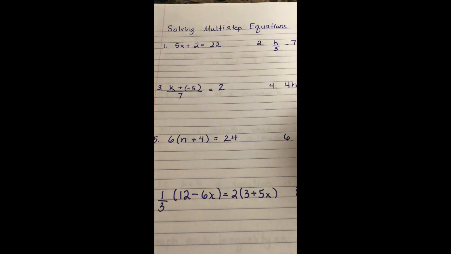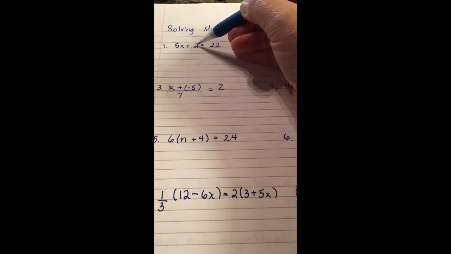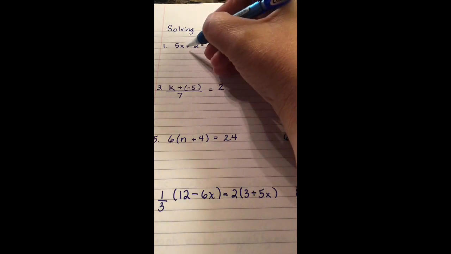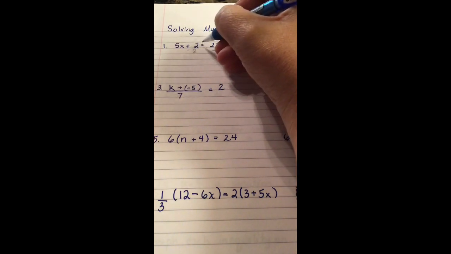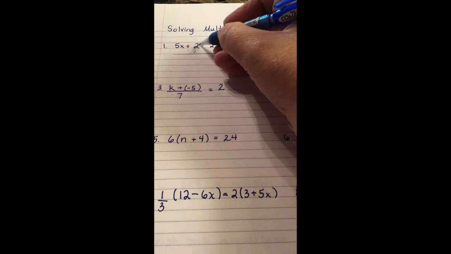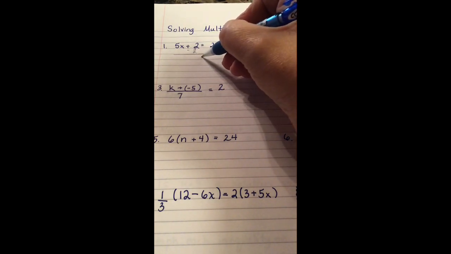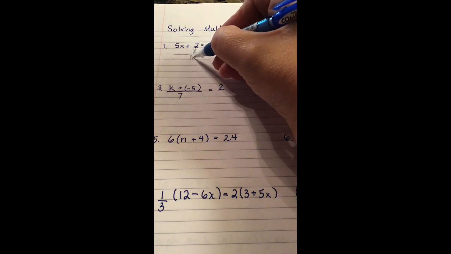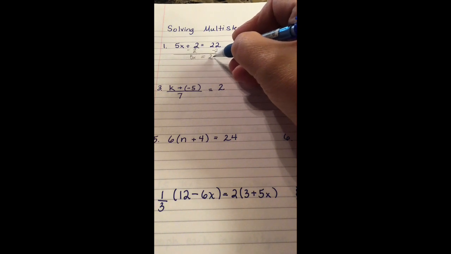Well, I'm going to first undo any addition or subtraction in this particular problem. So I'm going to get rid of this adding 2. What's the opposite of adding 2, or how do I get rid of adding 2? Well, I would subtract 2 from both sides of the equation. When I subtract 2, 2 minus 2 is 0. The only thing left on the left-hand side of this equal sign is 5x.